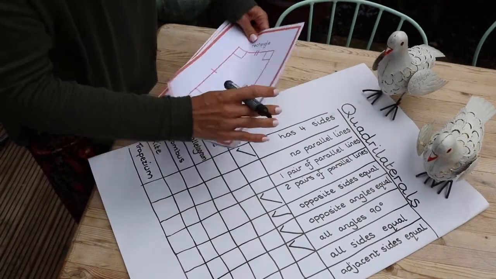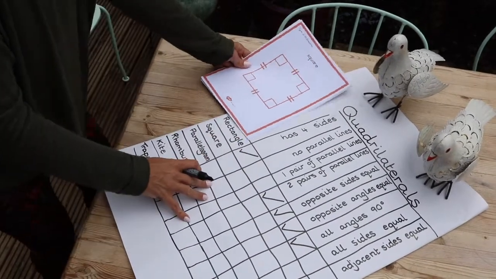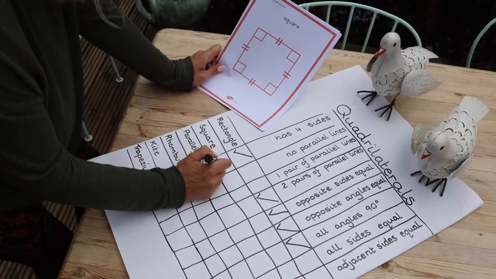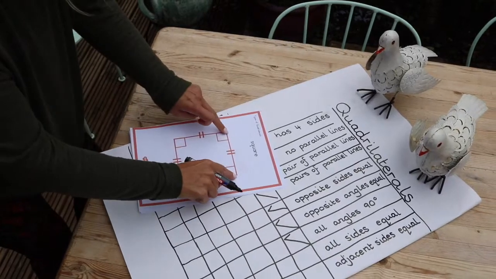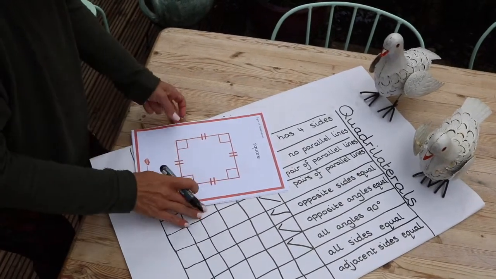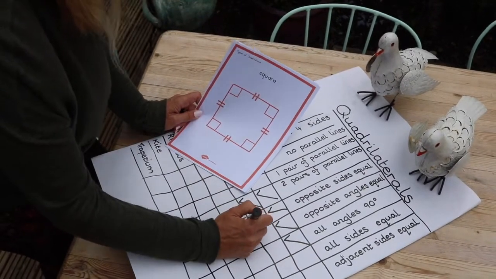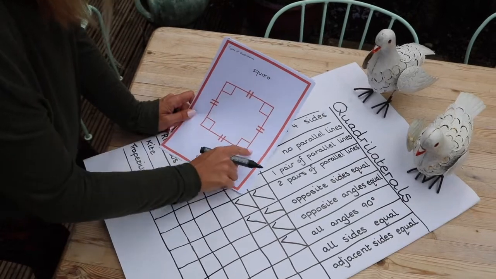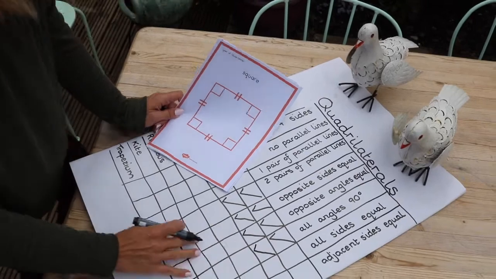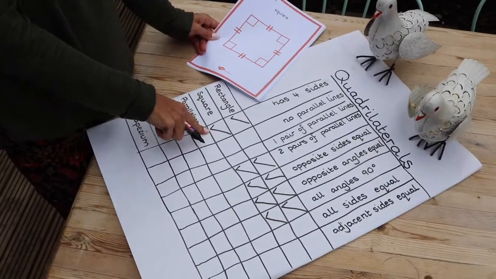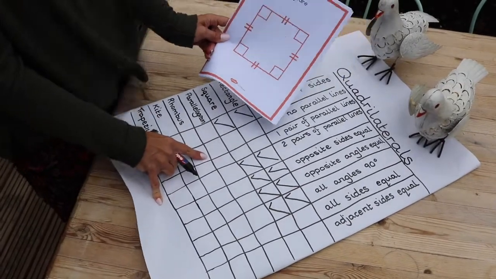So let's have a look at a square. Well, let's see. A square has four sides. Parallel lines, one pair or two pairs? Well, I can see one pair there that are parallel and one pair there that are parallel. Two pairs of parallel lines. Opposite sides are equal. Yes, they are. They're the same length. Opposite angles are equal. Yes, they are. All angles are 90 degrees or square angles. Well, look, so far it's exactly the same as a rectangle. And in actual fact, it is a rectangle, but it's a special rectangle.